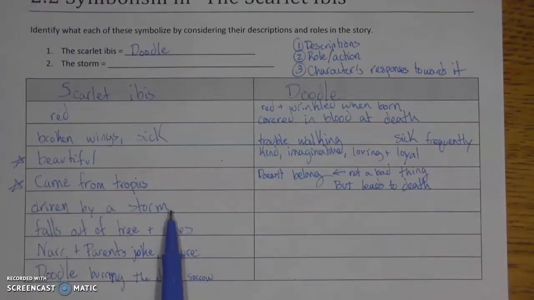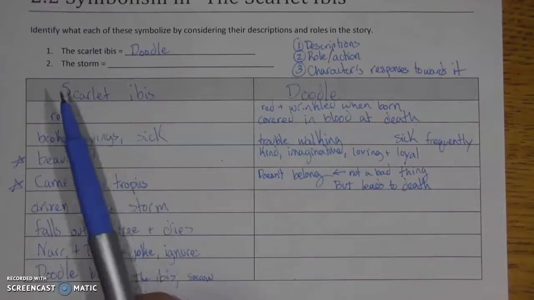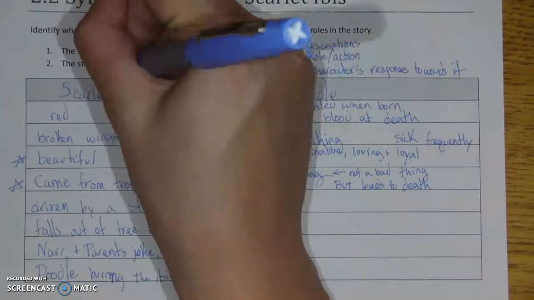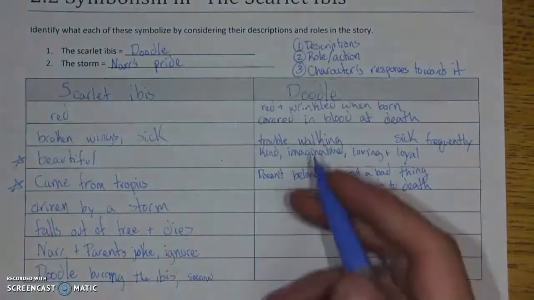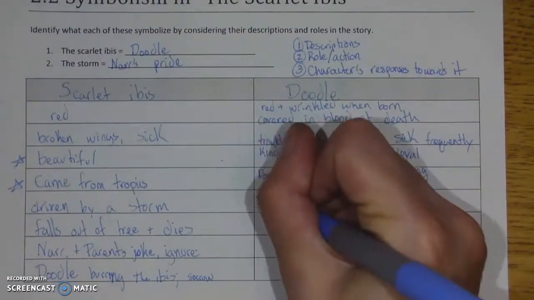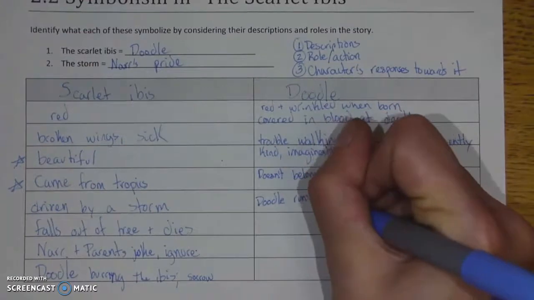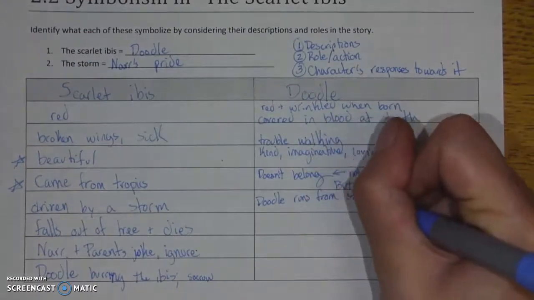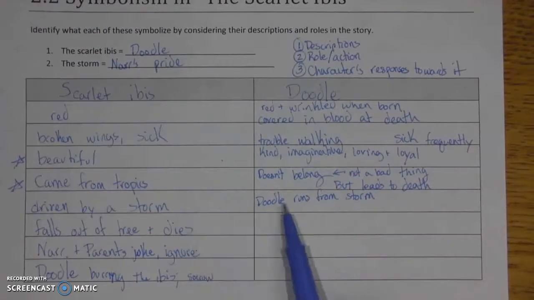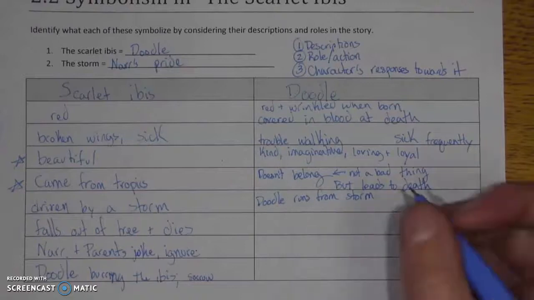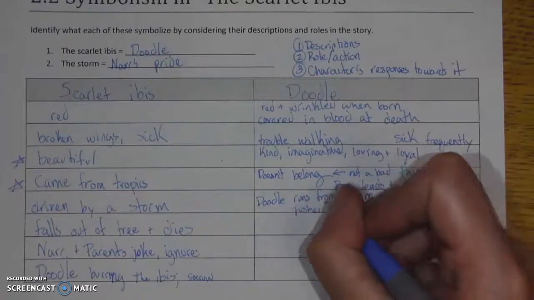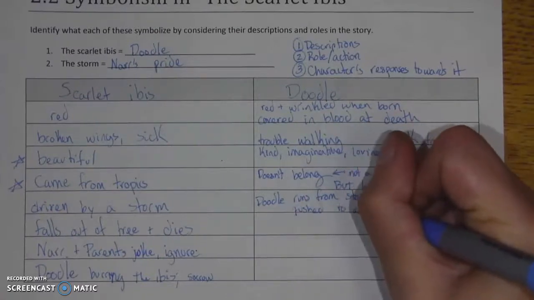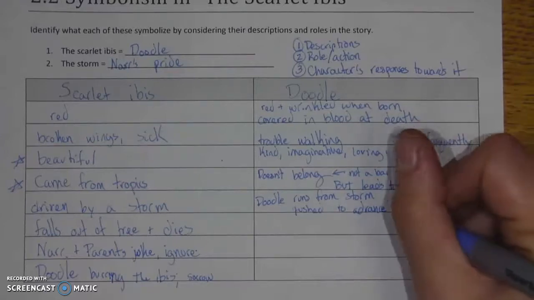When we get to driven by storm, don't forget that storm is a symbol as well. We found that the storm symbolizes the narrator's pride. Which means that while we can say Doodle did run from a physical storm, which is true, and it's something that he has in common with his symbol, Doodle is also running from a symbolic storm. He runs due to the narrator's pride. So here he's driven or pushed to advance based on his brother's pride.